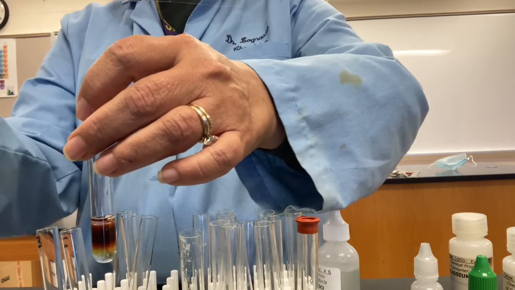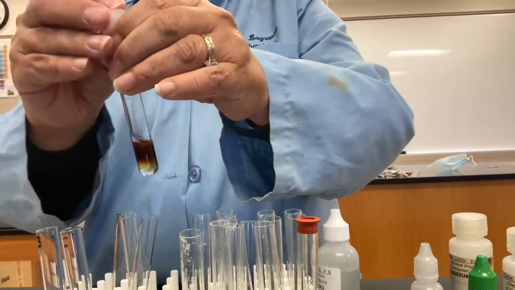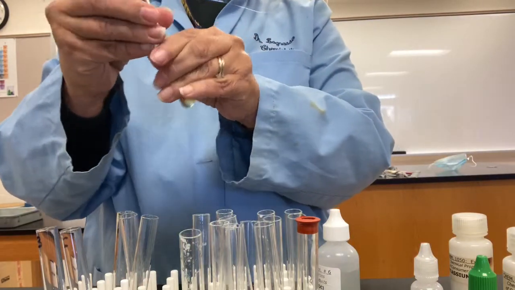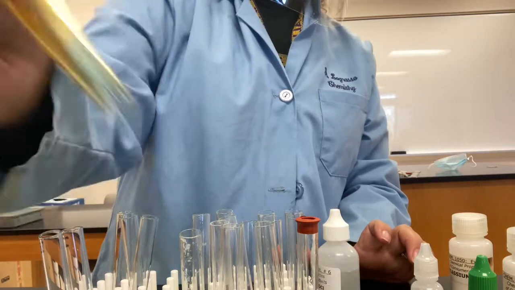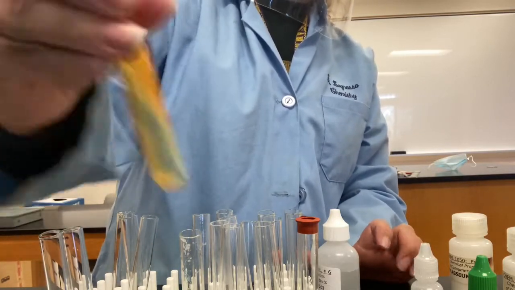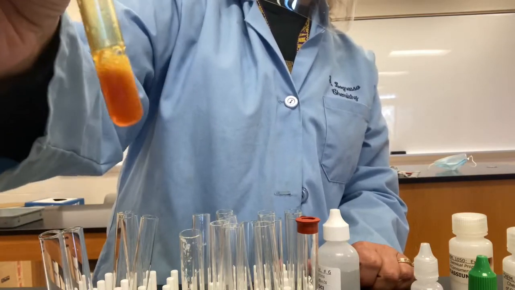Now what we want to do is get all the I2 that's forming into the hexane. So we're going to shake it up. This is called an extraction. So that the hexane can mix with the water as well as it can, but it won't stay in the water because they do not mix well. The hexane is nonpolar and the water is polar, so they don't like each other. So over time, it's going to separate.